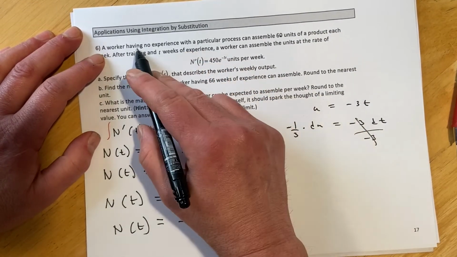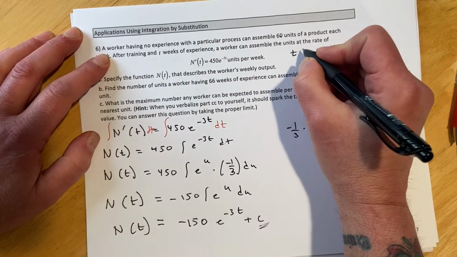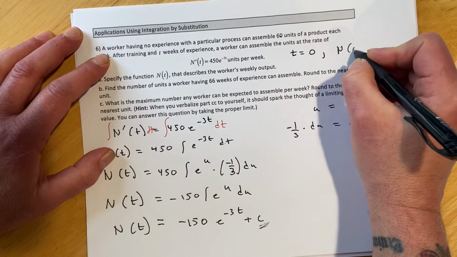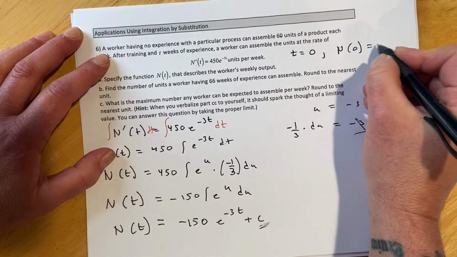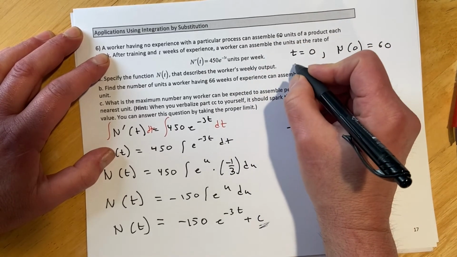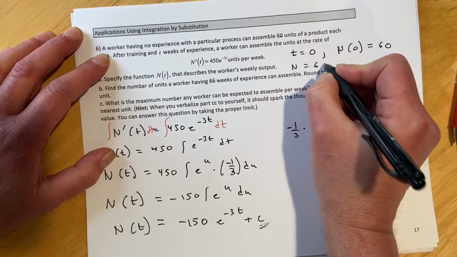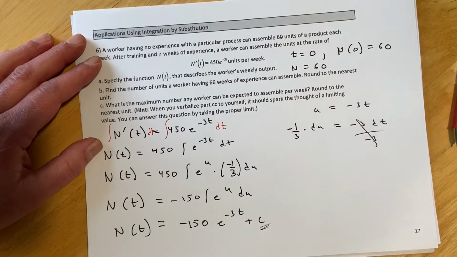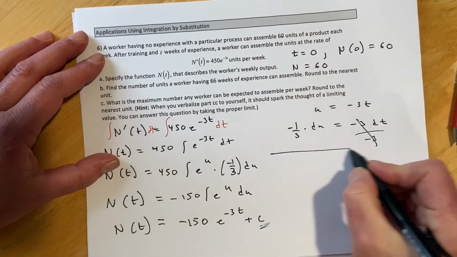And back here it said a worker having no experience, so that means that t equals 0, their output, N of 0, is 60 units. So when t is 0, N equals 60. And what that's going to do is allow me to solve down here. So let me sneak up here with it.